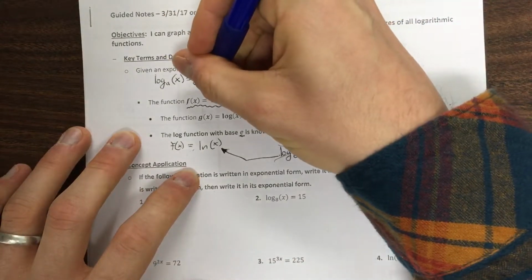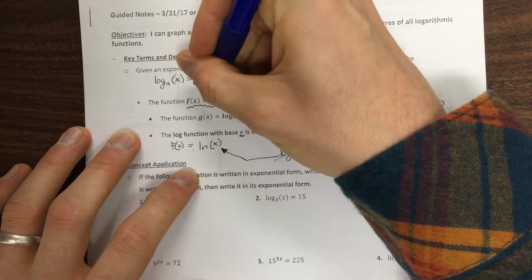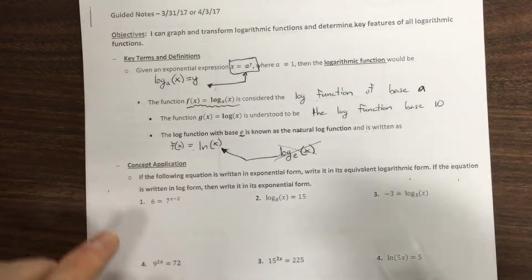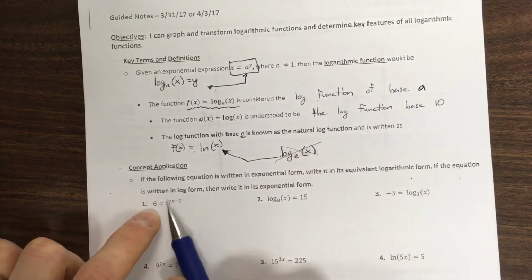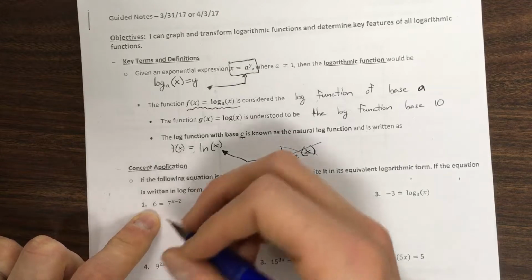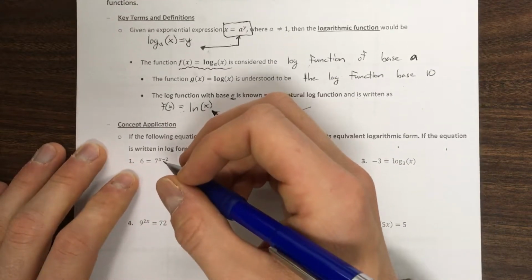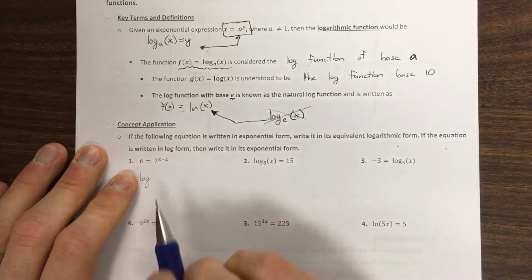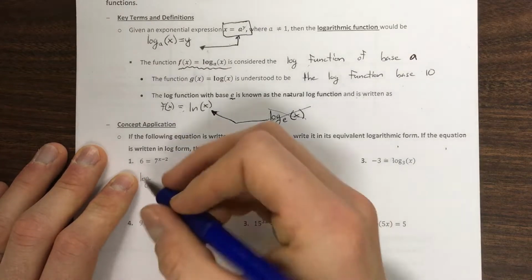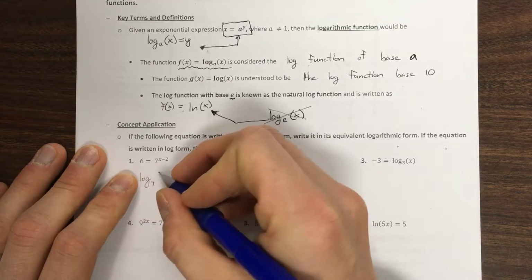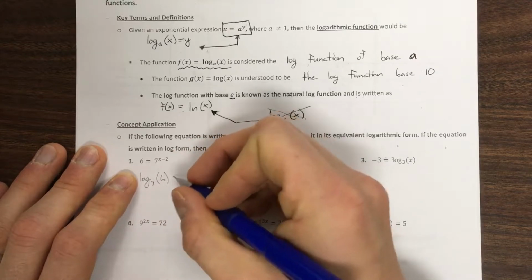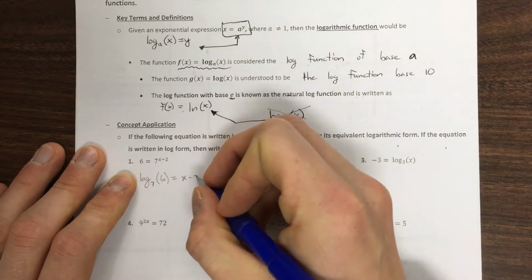Exponential to log and the other way around, then what we can do is here, we have an exponential equation, it looks like this, we want to write it as a log. So we can do that and say that this here would be log, our base would be 7, so log base 7 of what's opposite of our base would be 6 equals x minus 2.